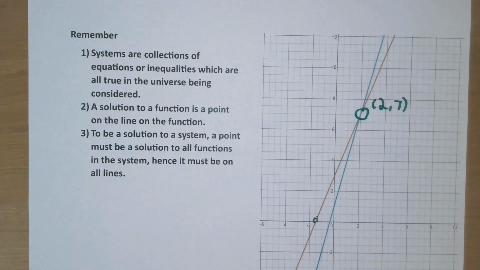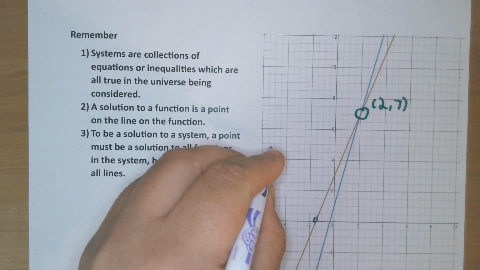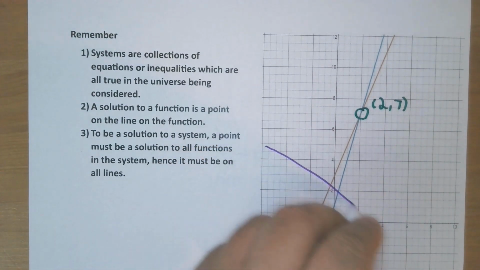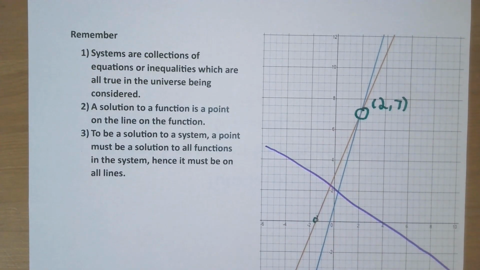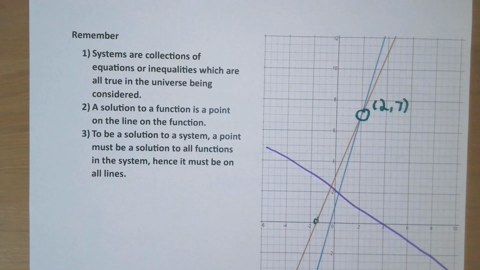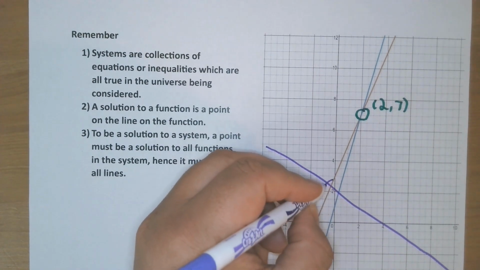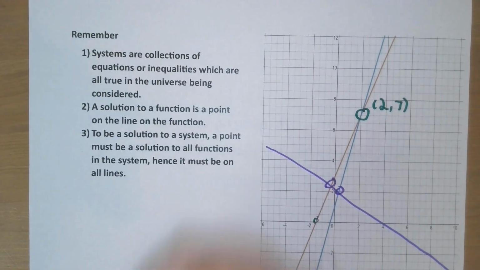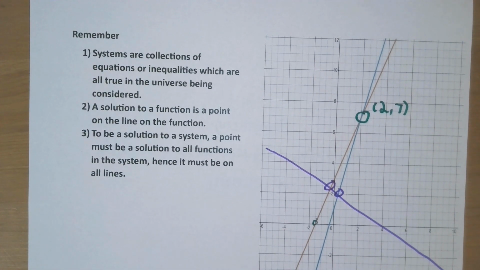Now, let's suppose that I had another line that ran like this. Okay, so I added this third line in. And yes, we have these intercepts here and here, but they're not mutual to all of them at the same time, so there would be no solution in that case. But in our original case, we had that solution of 2, 7, so I hope this tutorial helped.